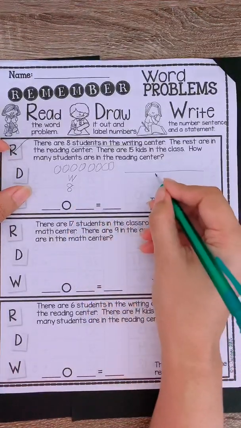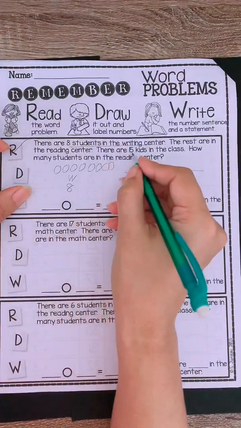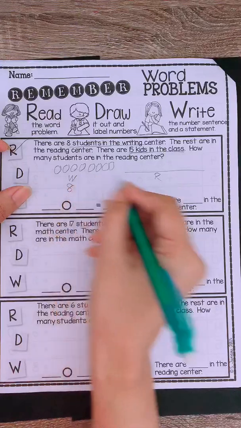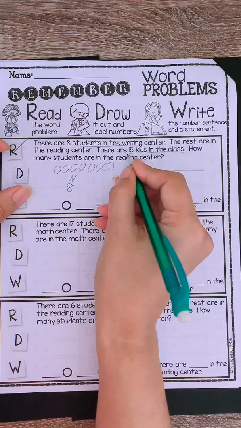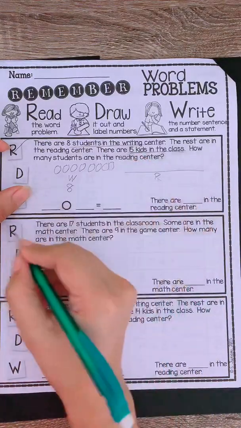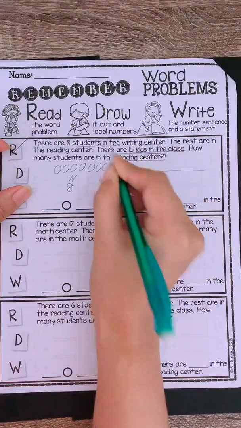We just know that they're in the reading center, so I'm going to write an R. There are 15 kids in the class, so that means if they're not in writing, they must be reading. So we're going to count on with making circles until we reach the total of 15, so we can find out how many are in the reading center.